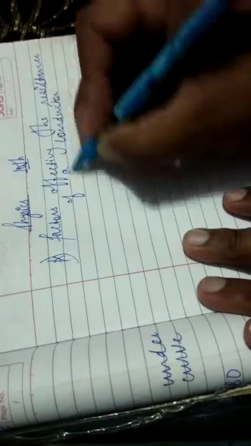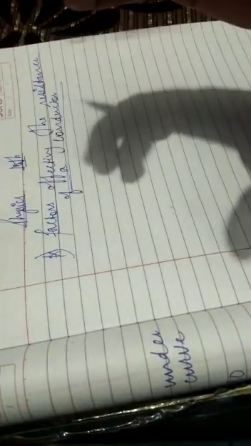As we have discussed, resistance is simply the opposition to the flow of electrons, or the opposition to the flow of current.